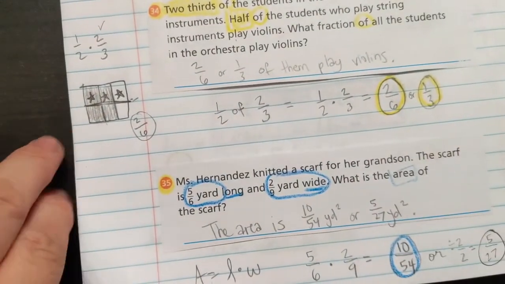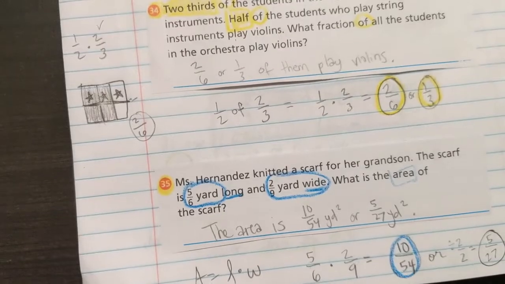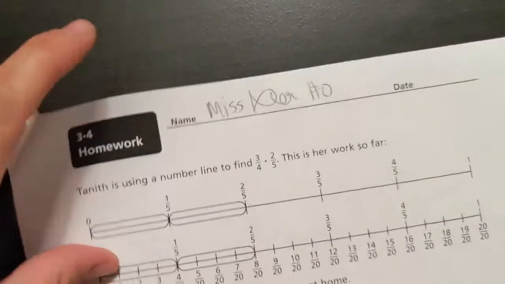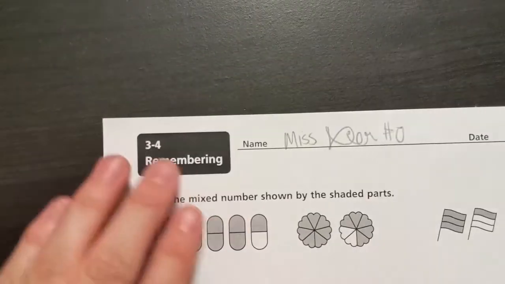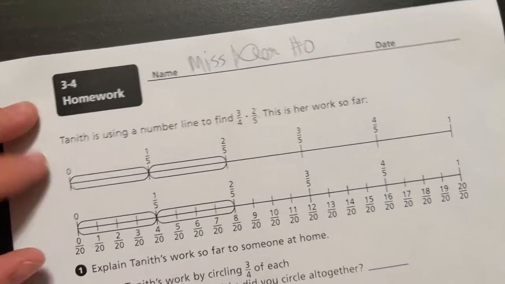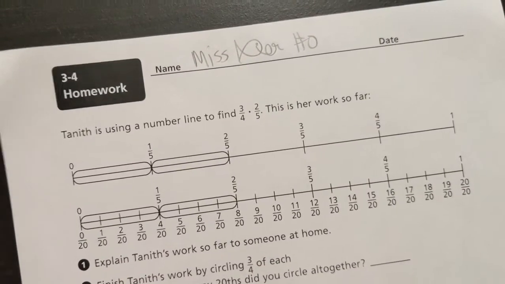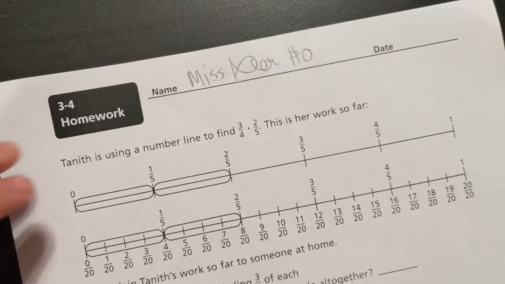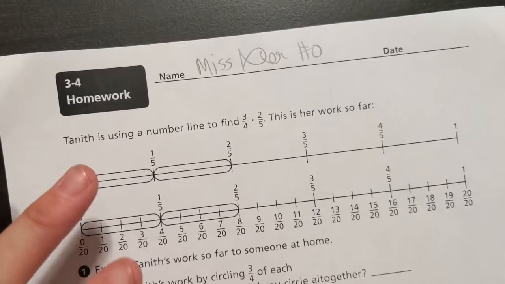Pretty epic, right? Okay, pull out your homework side from yesterday. You should not have turned this math in. If you did turn it in, you need to go get it back because we only did the remembering before, and now we're working on the homework side. I'm actually not going to help you with the homework side at all. I think it's good for you to look through it, use your journal and resources, and to complete it all.